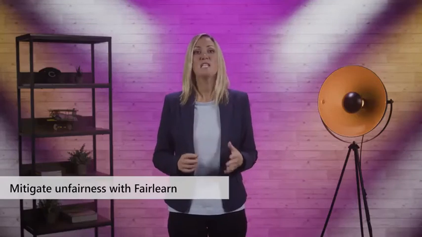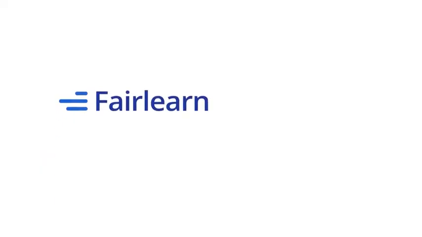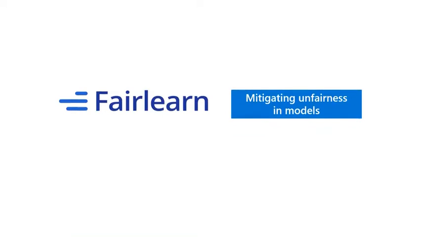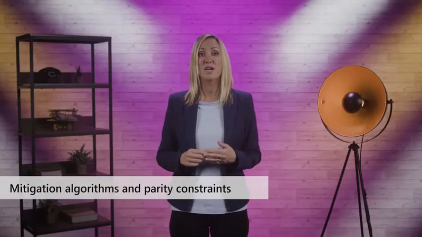Hello. In this part, you will learn how to mitigate unfairness with Fairlearn. In addition to enabling you to analyze disparity in selection rates and predictive performance across sensitive features, Fairlearn provides support for mitigating unfairness in models. The mitigation support in Fairlearn is based on the use of algorithms to create alternative models that apply parity constraints to produce comparable metrics across sensitive feature groups.